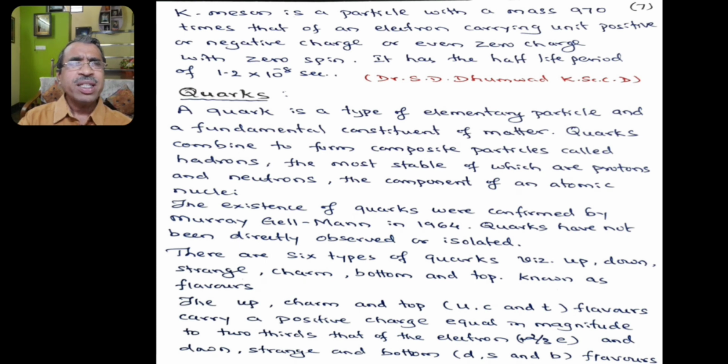There are 6 types of quarks, namely up quark, down quark, strange quark, charm quark, bottom quark, and top quark, known as flavors.